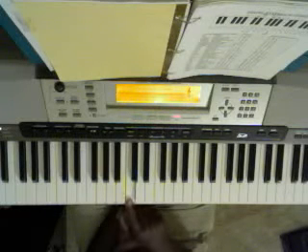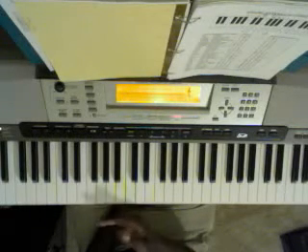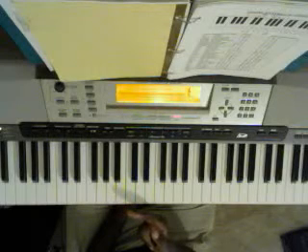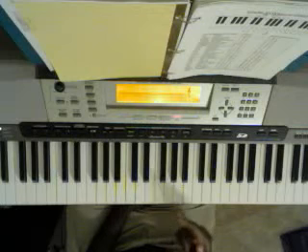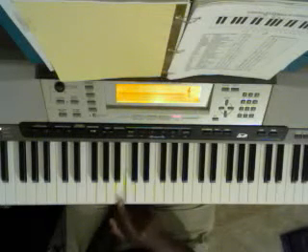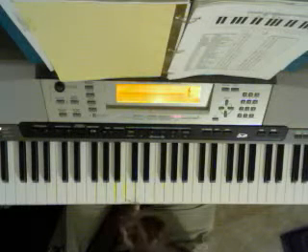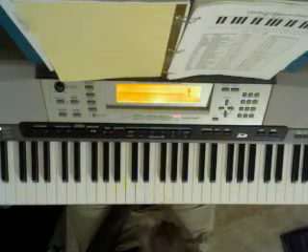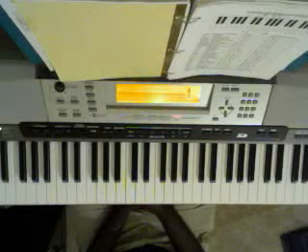I take my middle C, and I know that if I go up this direction, it's like saying my alphabet backwards. And I know that it's A starts the alphabet and G ends the alphabet. So from middle C, it's B and A. And from middle C going down, it's D, E, F, G. So I know my A starts it and my G ends it.